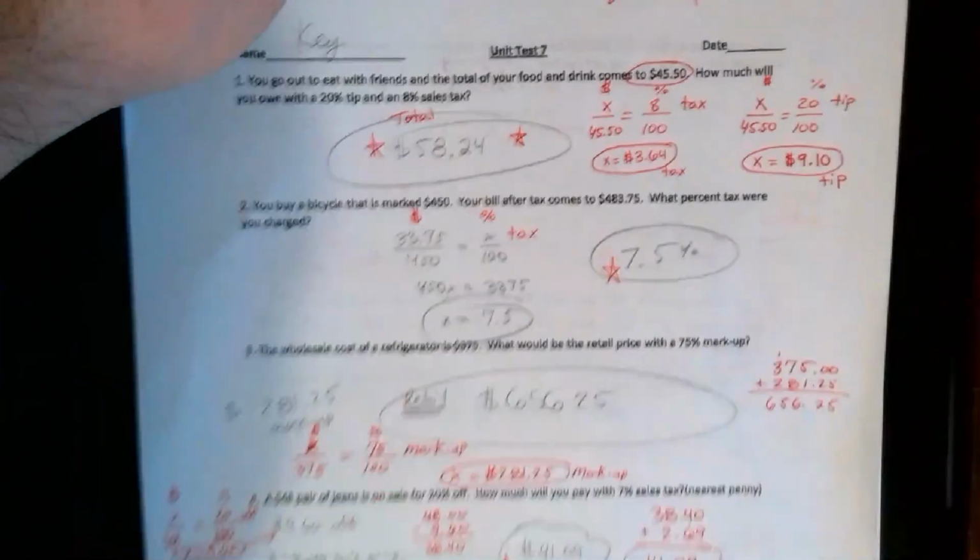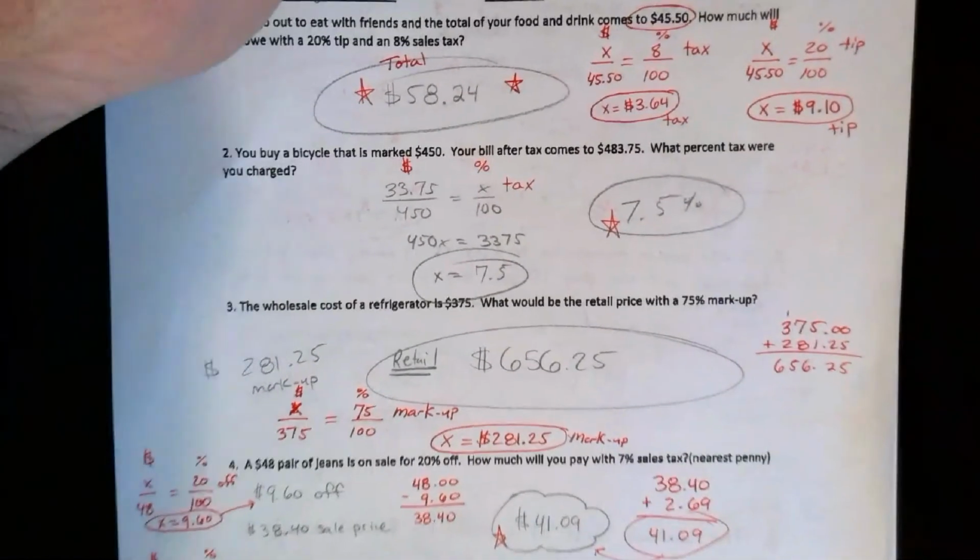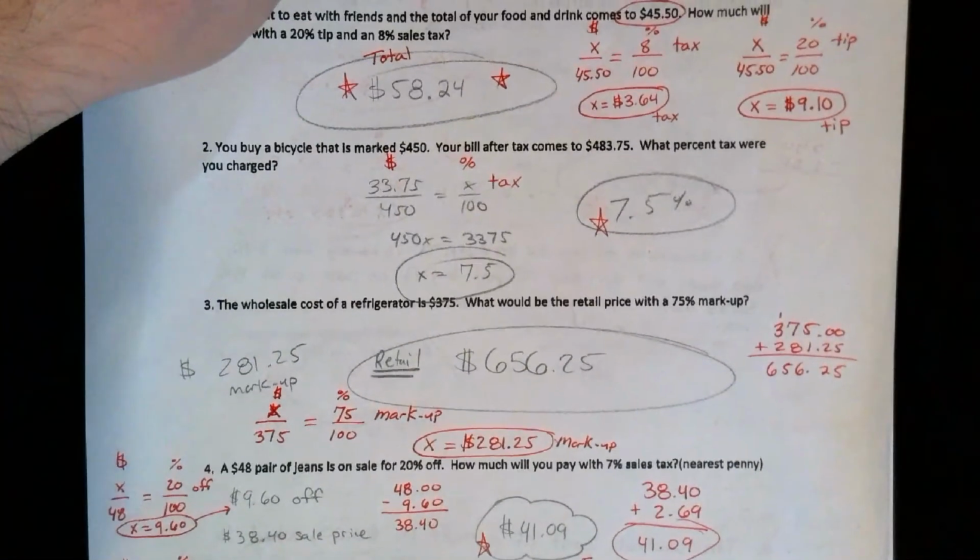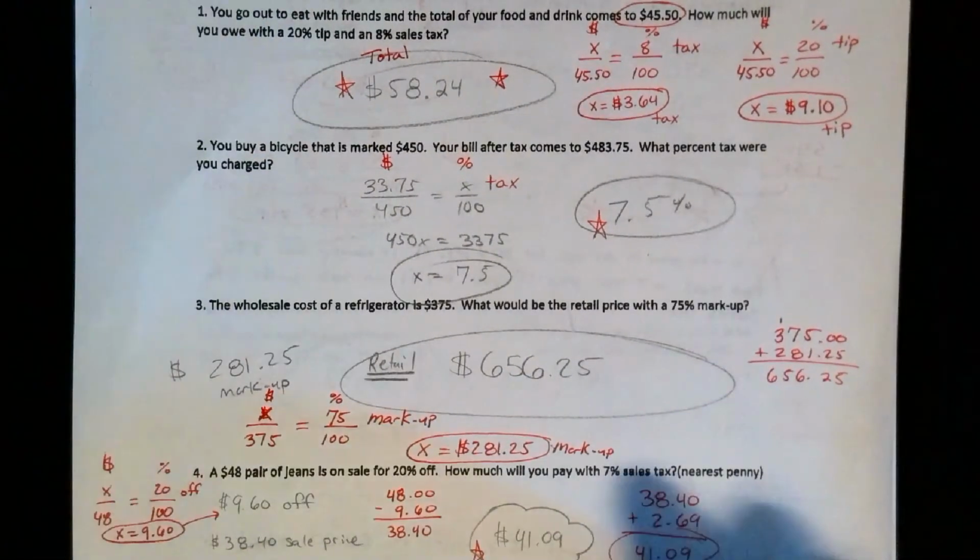Just to keep the video kind of short, I'm going to keep these answers to that test pretty quick. You have to pause it. I kind of took the time to show the work and label in red. It's kind of all my work here. So first page of your test here.